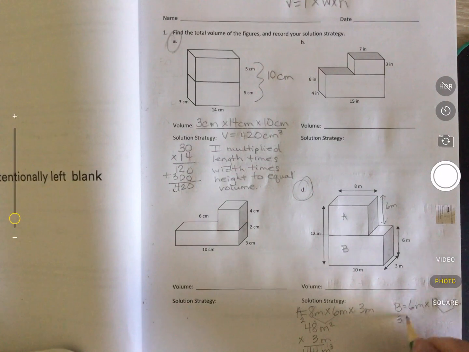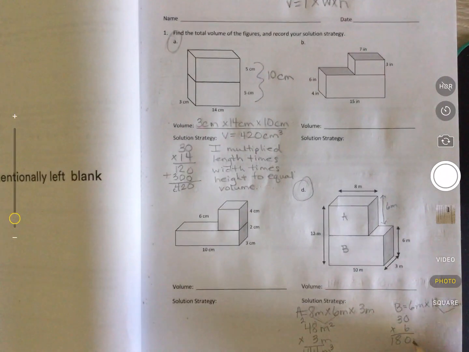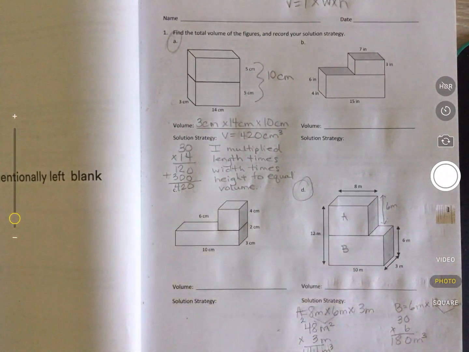We know that's 30. And then we have our 6. Multiply that. So we have 6 times 0 is 0, and 6 times 3 is 18. The total is 180. And then we found our volume, so that's meters cubed.